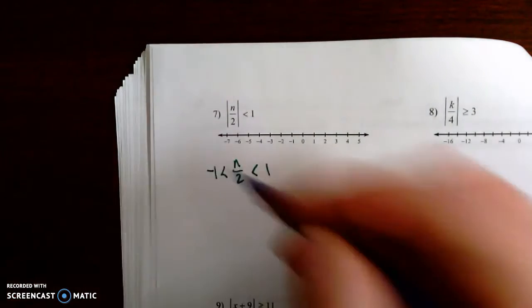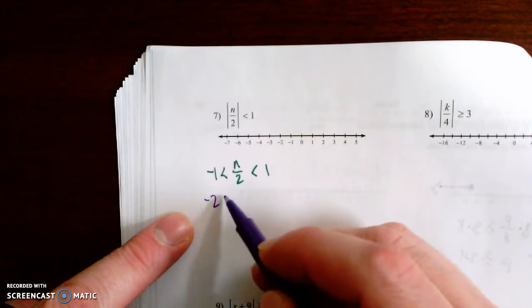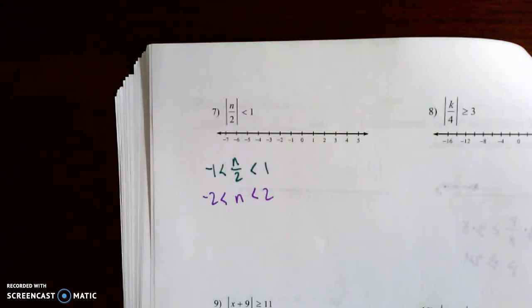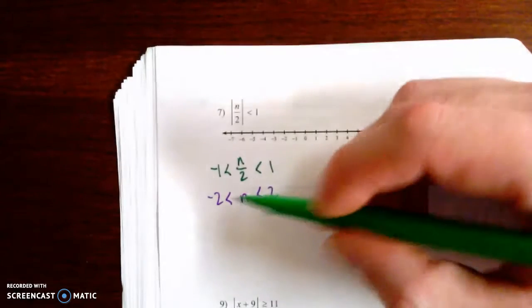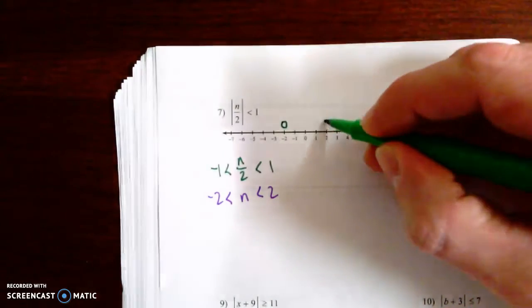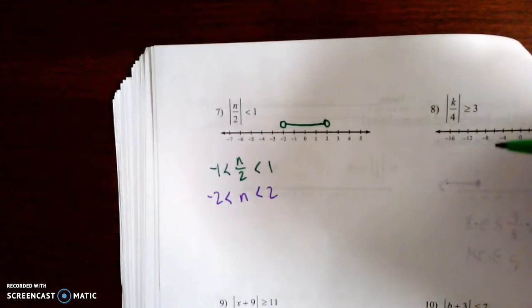And then we're just going to have to go times 2 on all of these. So negative 1 times 2 is negative 2, and 1 times 2 is 2. So n itself has to be between negative 2 and positive 2. And since these are both less than but not or equal to, we just circle them. And that means that n has to be somewhere in this region.